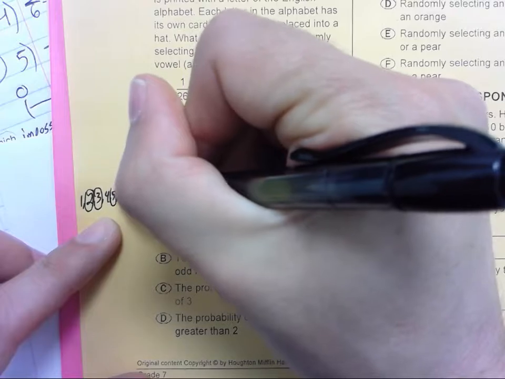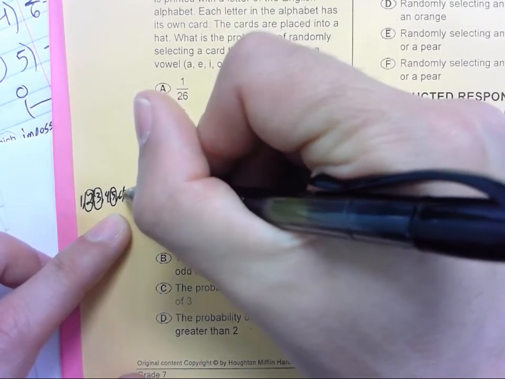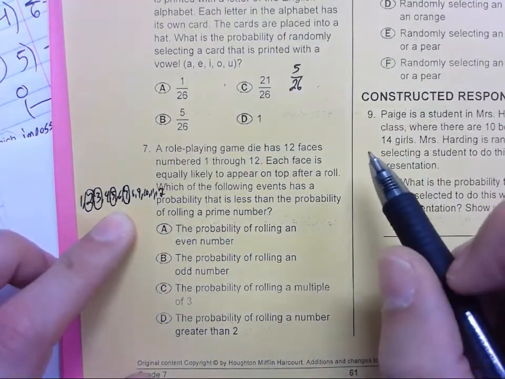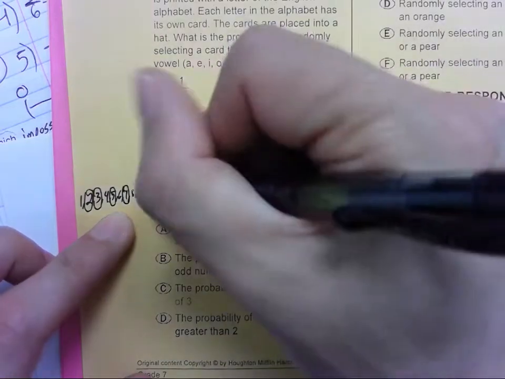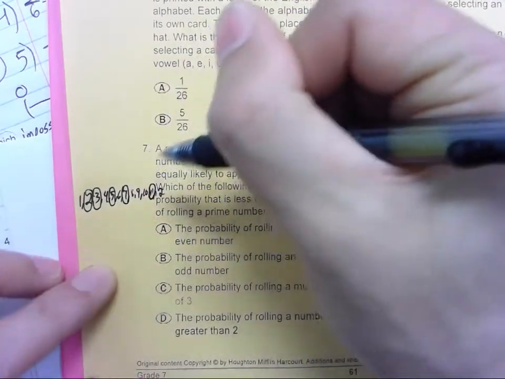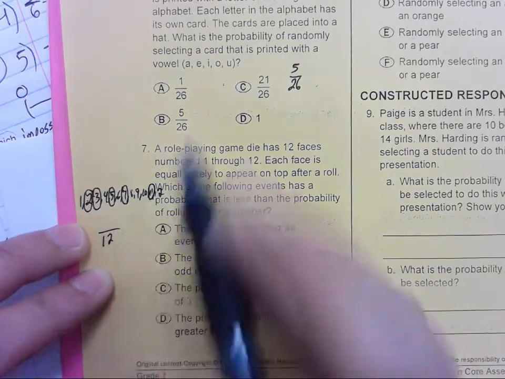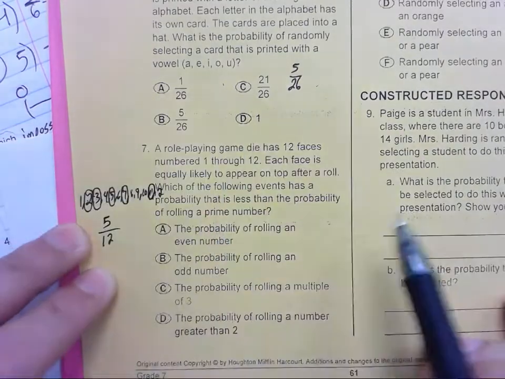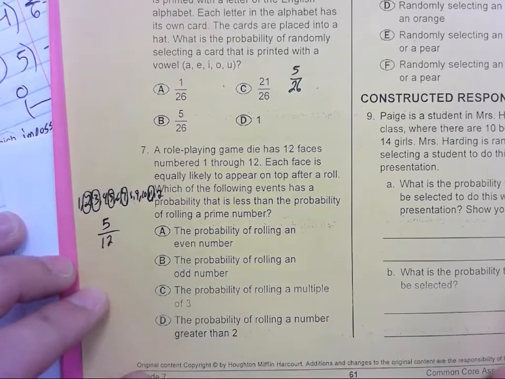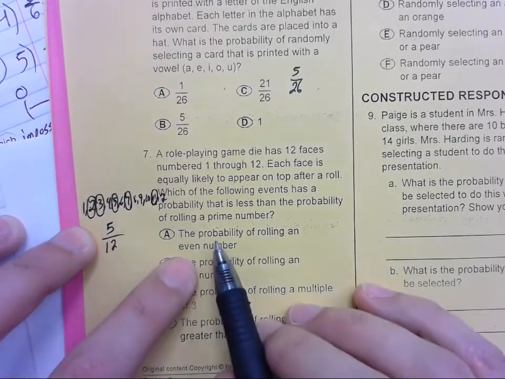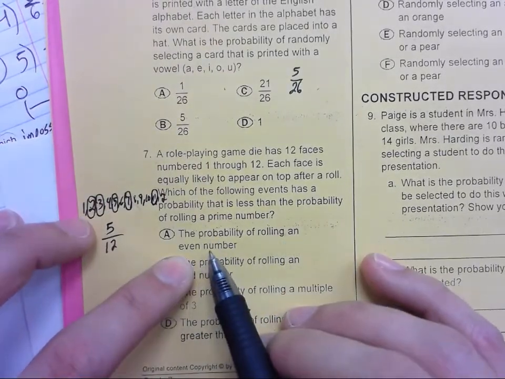5 is prime. 6 is not. 7 is prime. 8, 9, and 10 are not, but 11 is. So out of these 12, 1, 2, 3, 4, 5. 5 of them are prime. So this is the probability of rolling a prime number. So let's look at A. What's the probability of rolling an even number?